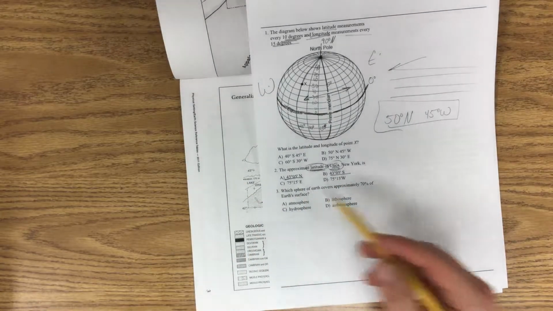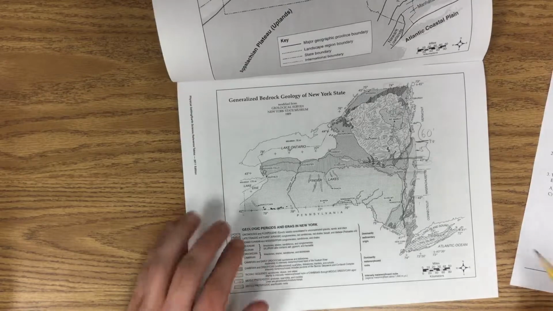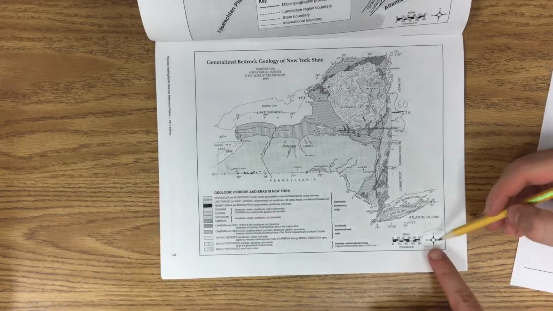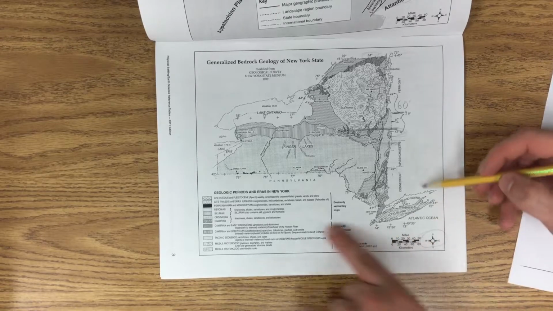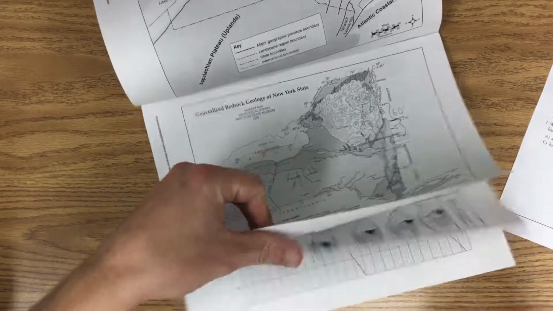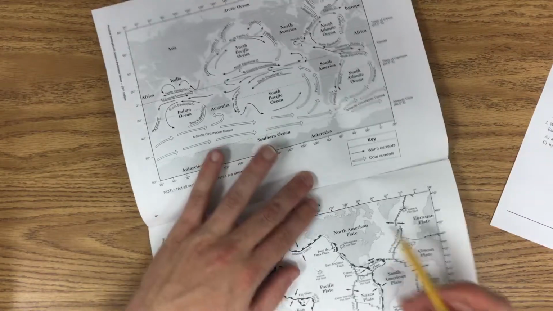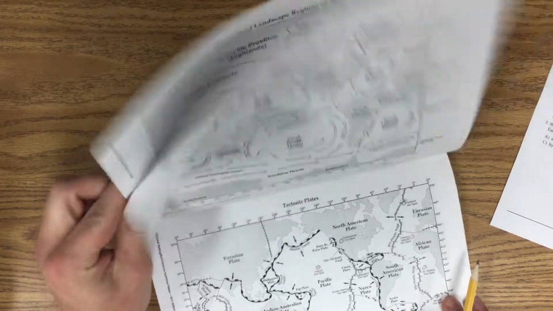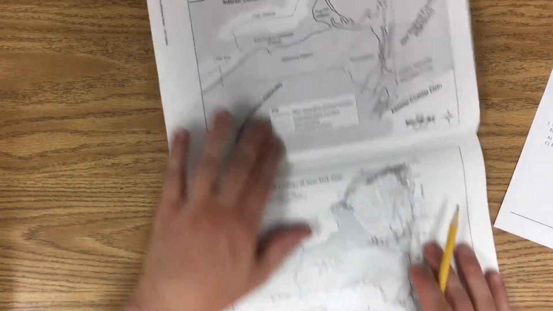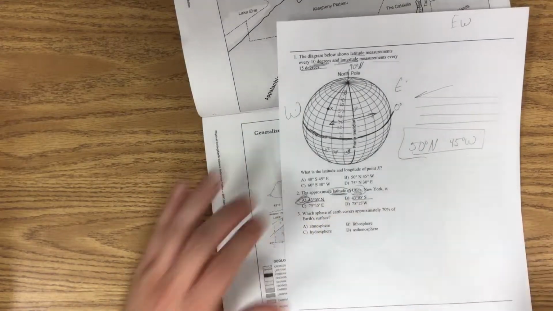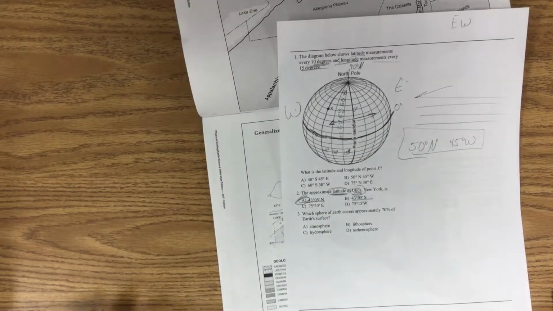Now we just have to figure out if it's north or south. Well, you always need to remember, and I use this little key down here. New York is always in the northwestern part of this compass, and it is in the northwest part of the map, okay? So we'll look at this a little bit more some other time, but New York will always be north and west. So in this case, the latitude is going to be our north, and it's 43 degrees and 5 minutes.